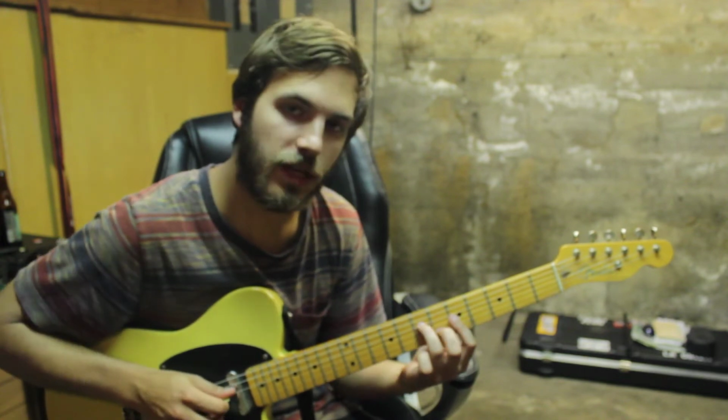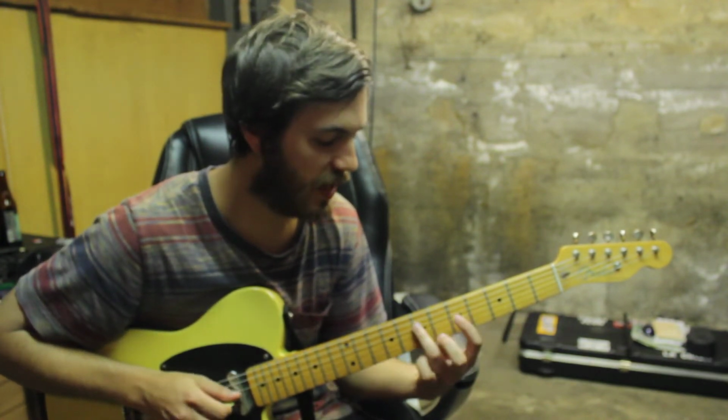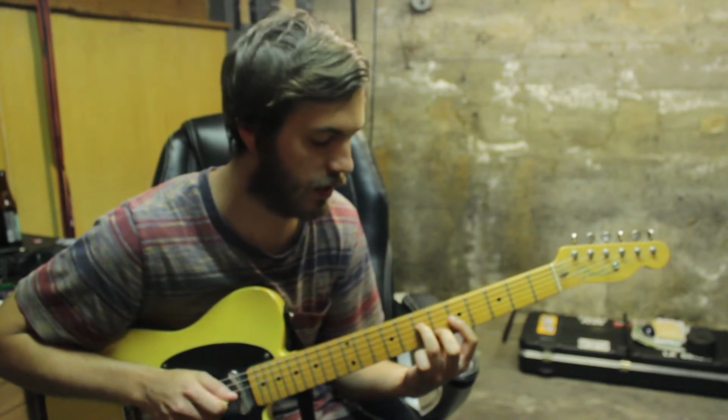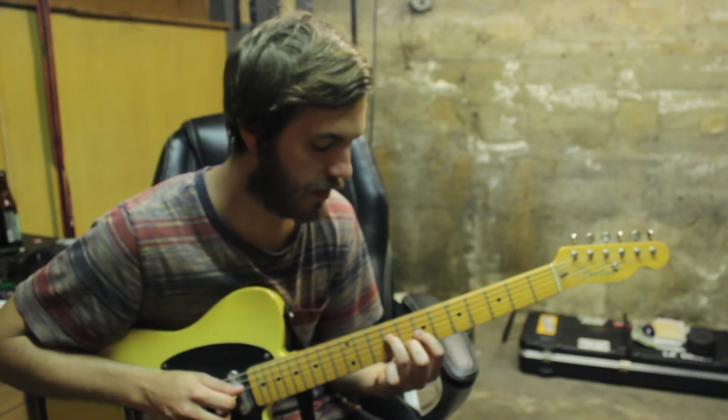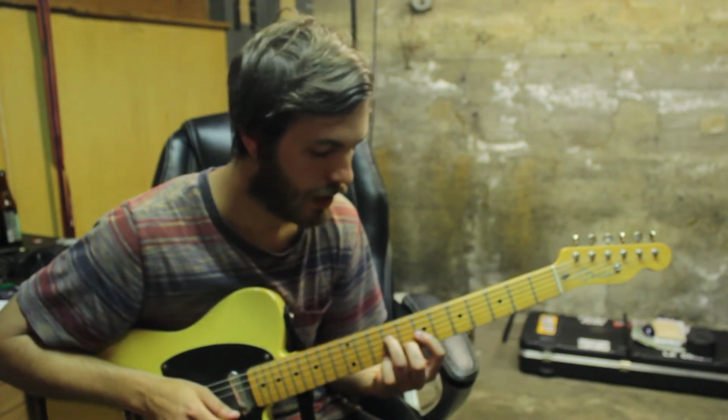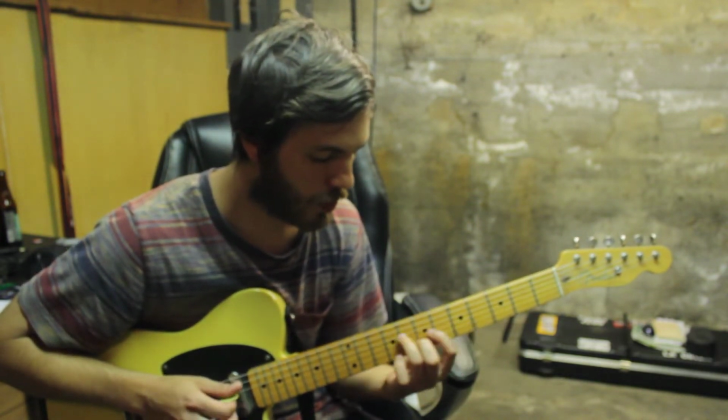So that's just moving this F chord, which is 7, 5, 6 on the 4th, 3rd, and 2nd strings, up two frets to the G. Okay? So we move the whole chord up.